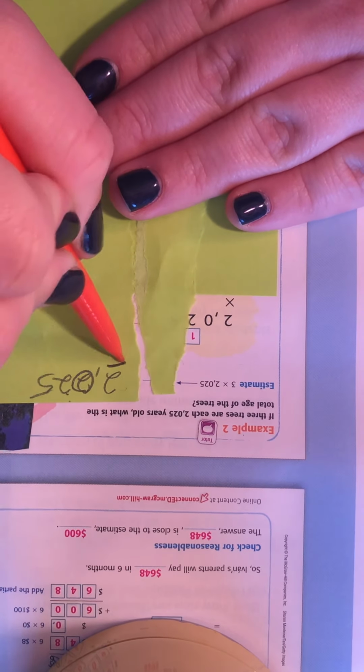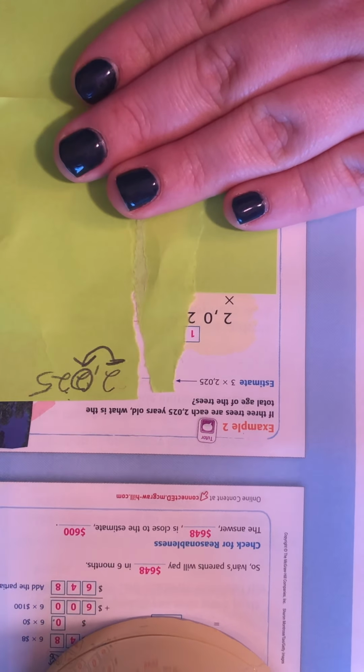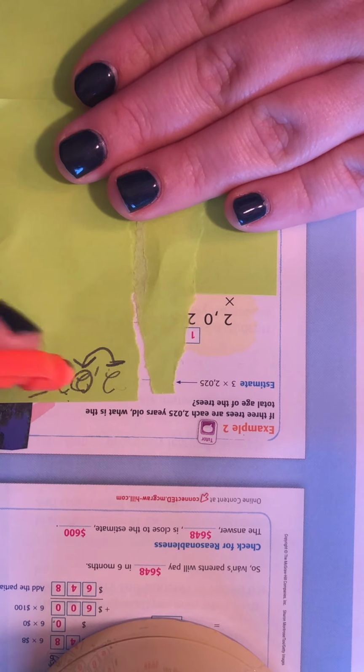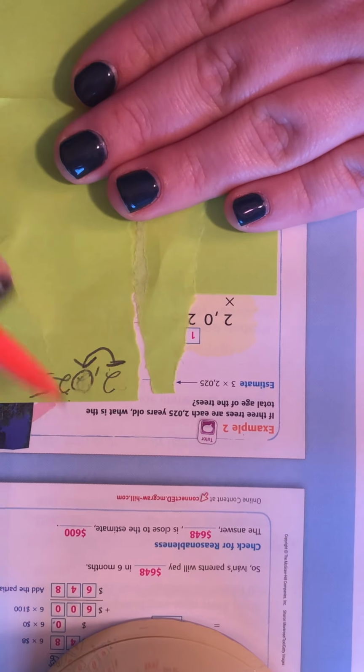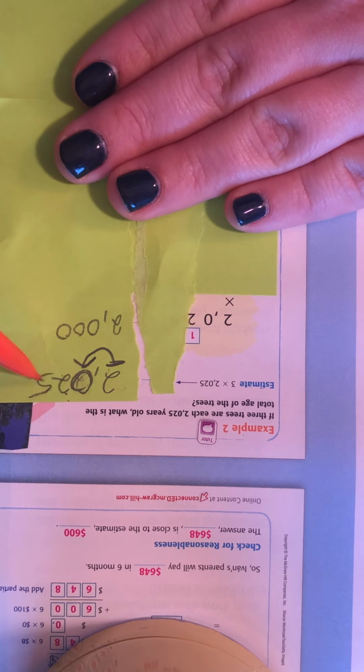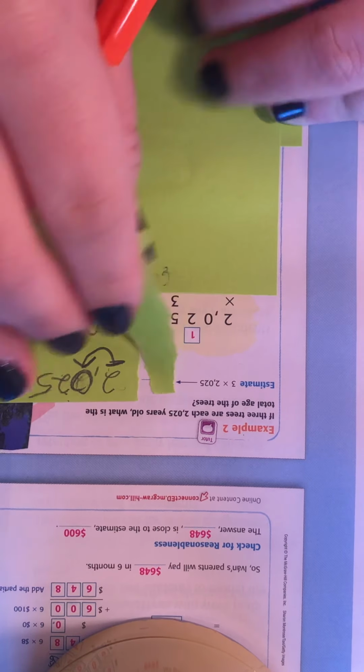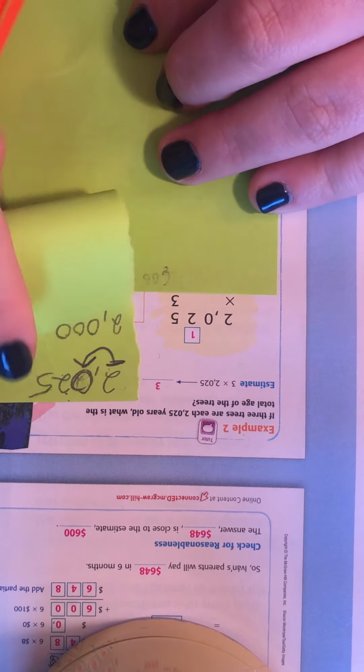All right. So we round this 2025. We underline our 2. Then we look over at our 0. Remember, with estimating, if it's 5 or greater, this number goes up by 1. If it's 4 or less, this number will stay the same. So we see 0, because that is a 0, is less than 4. We're going to leave the 2 the same and all these numbers turn into 0. So 2025 gets estimated to 2,000.